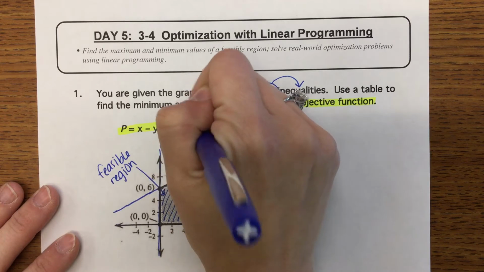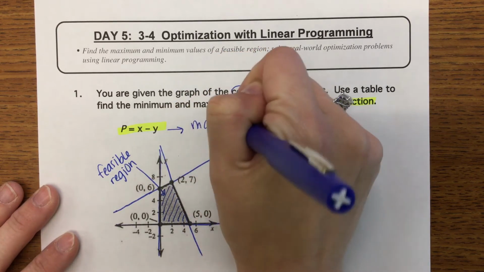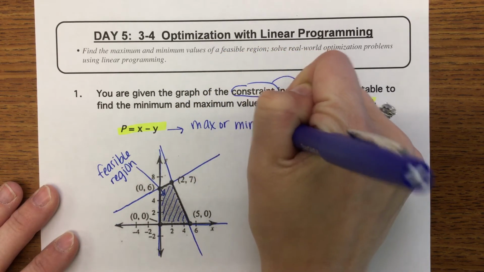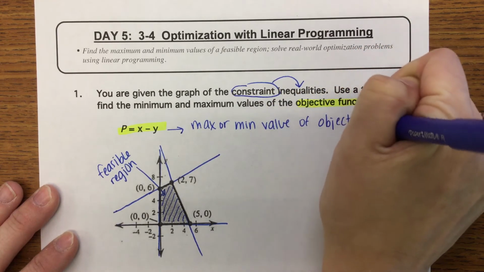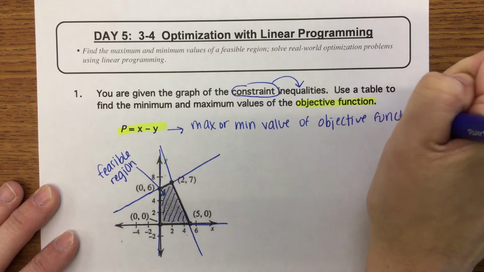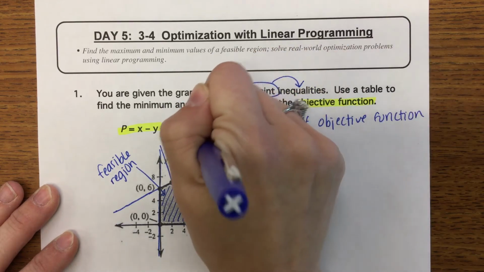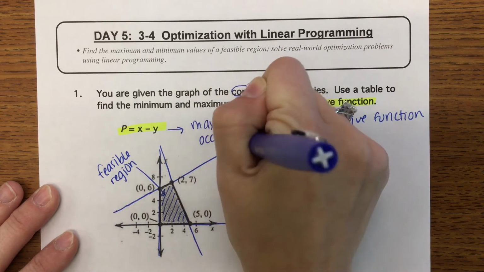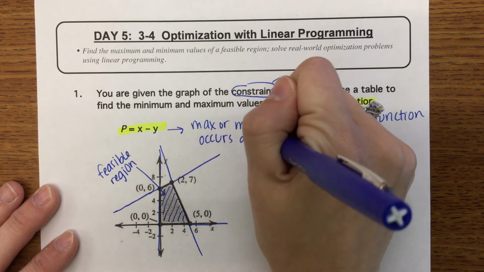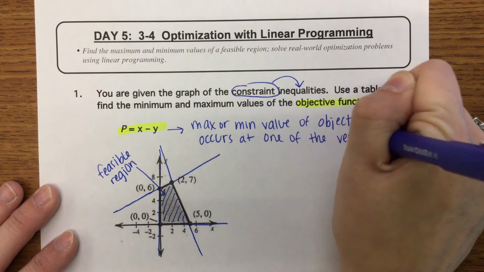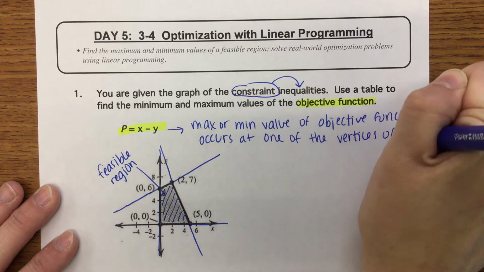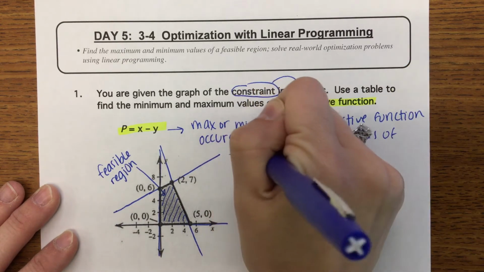What we do know is that the maximum or minimum value of the objective function is going to occur at one of the vertices of the feasible region.